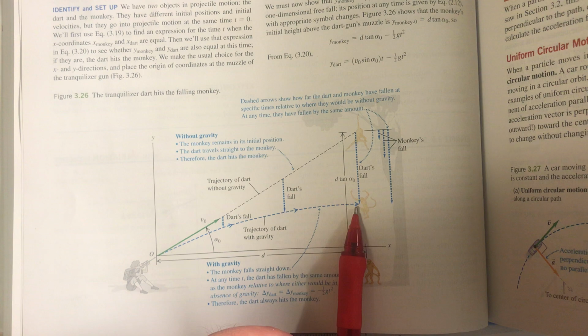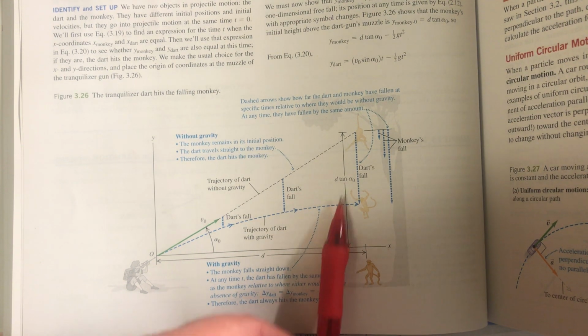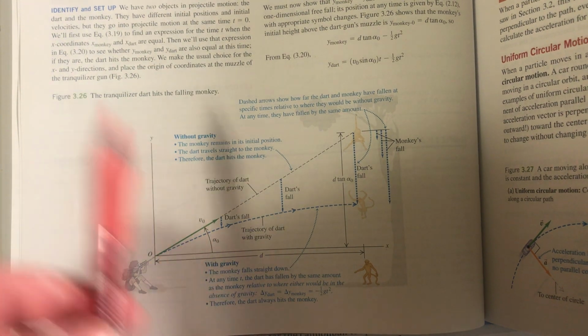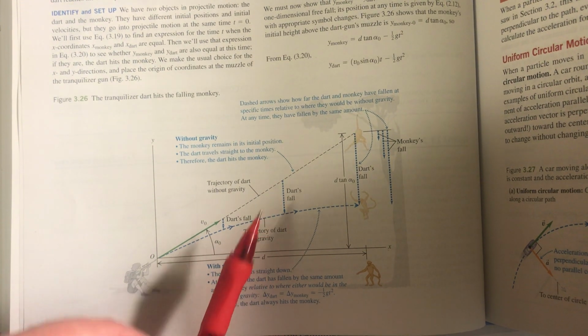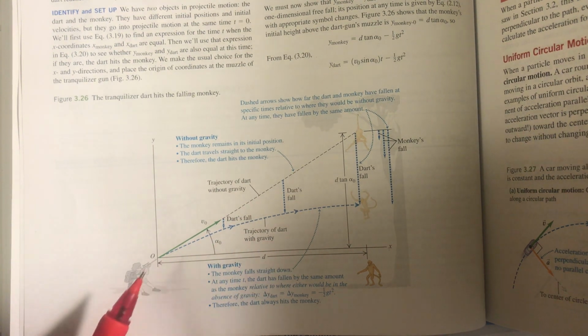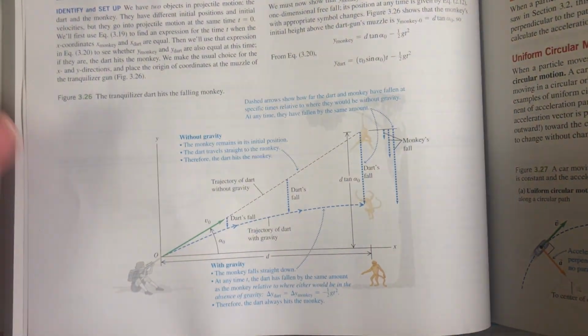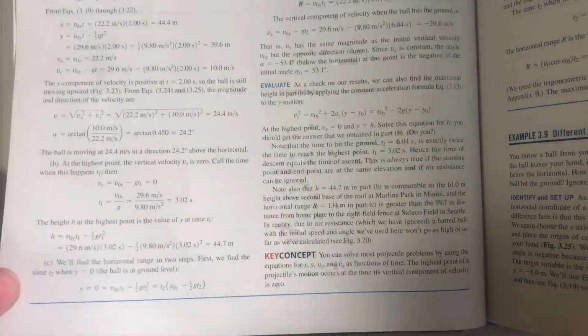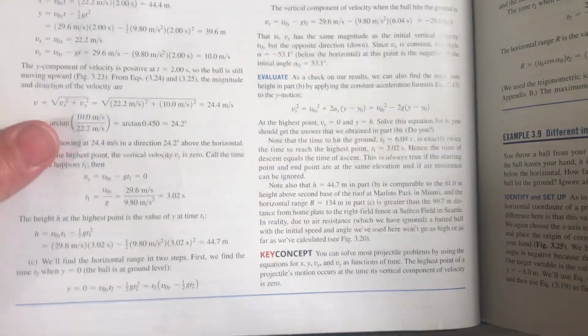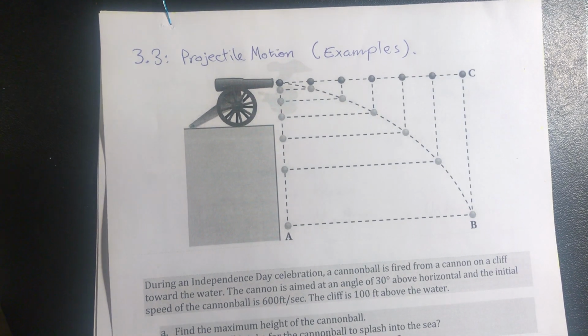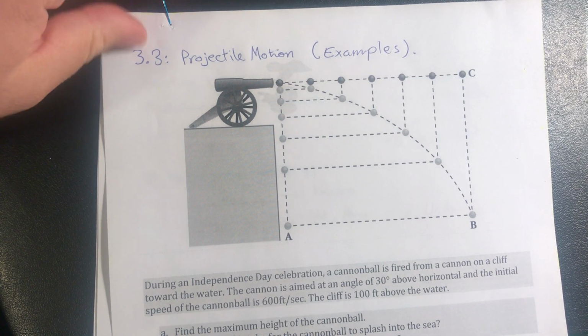We need to make these two trajectories equal and find which angle, for example, or which velocity, or at what time we can hit the target. All of these examples use the same principles, which are the position and velocity vectors. Let us now look at this example, starting with this.